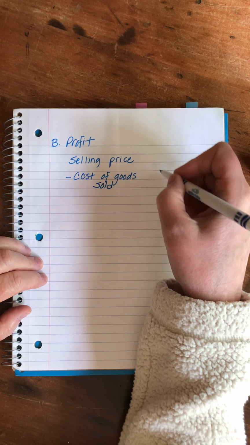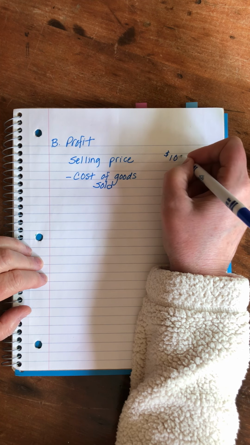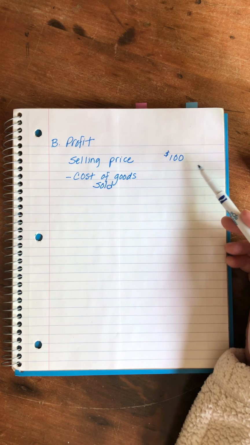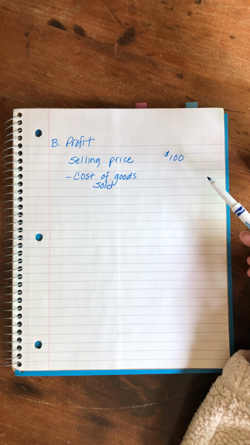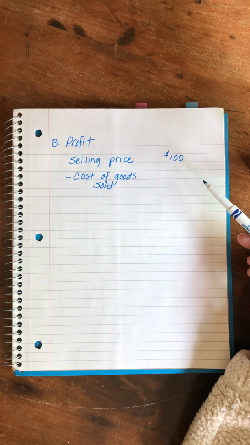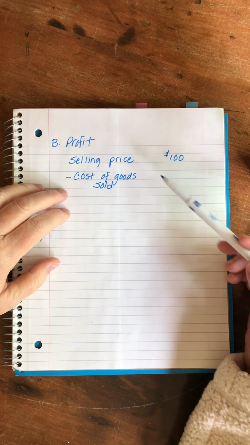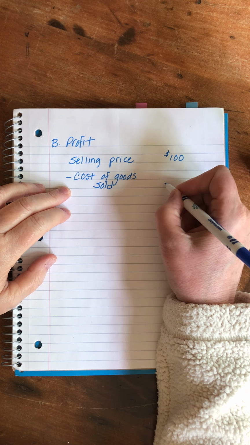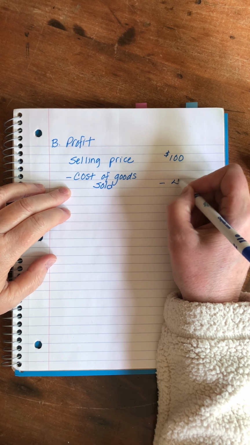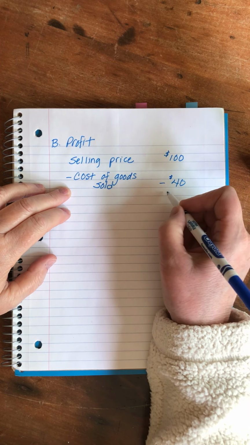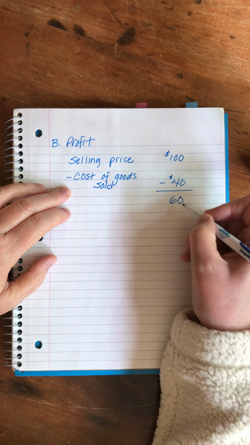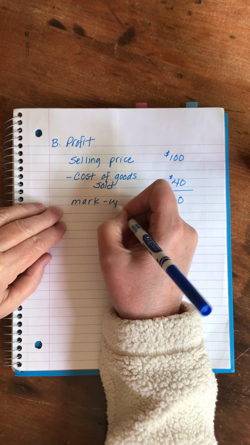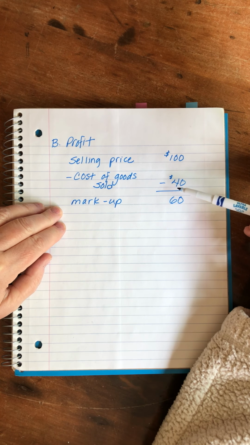So I'm just going to make up some numbers. Let's sell something for $100. We're the store owner. We put a price tag on it that said $100. Somebody came and gave us that money. So we're trying to figure out how much profit we made on the sale, right? What do we earn from it? Well, we have to subtract what it cost us to buy that. Let's say it was $40. We paid $40. The difference of $60 is what we call our markup, and we talked about that before.